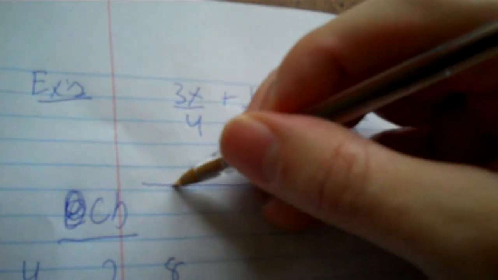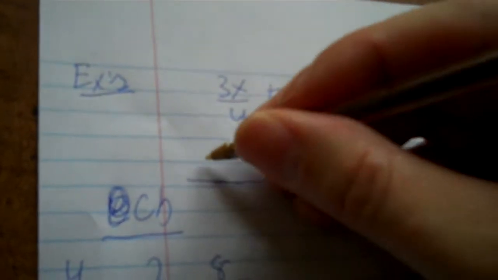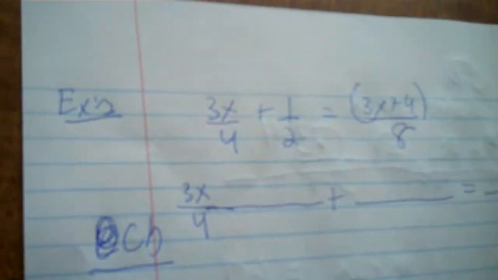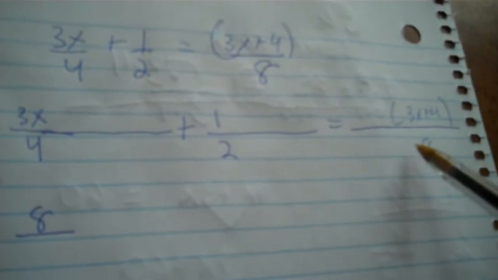Okay, so actually I'll tell you what, make these lines so they are larger. I know I didn't do that on the first problem, I just worked up there, but you're going to want to make 3 bigger lines. So you have 3x and 4, you have 1 and 2. You have a parentheses 3x plus 4 and then 8. See, now I have room to bring in new stuff if I need to.